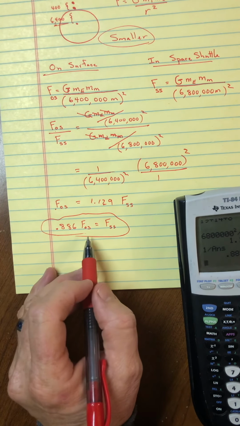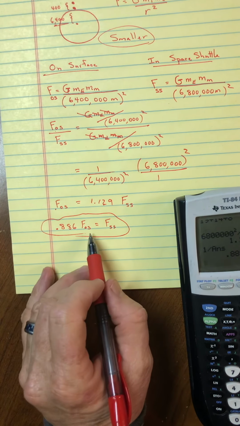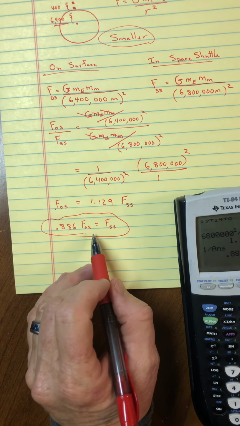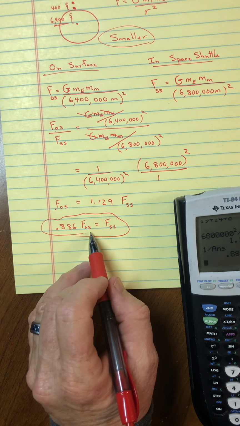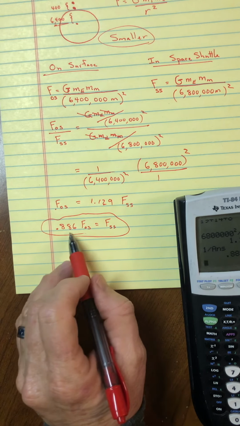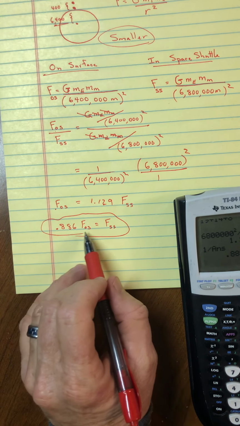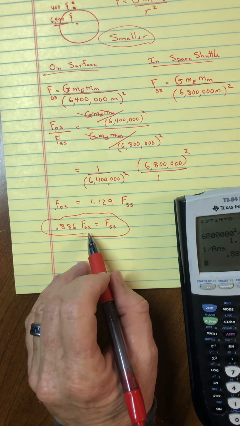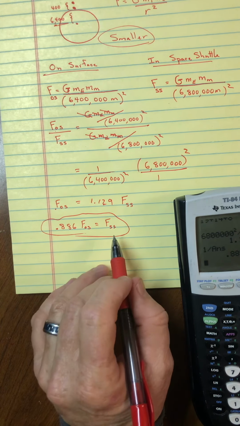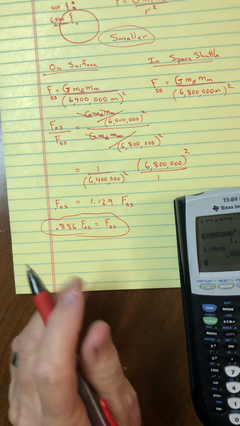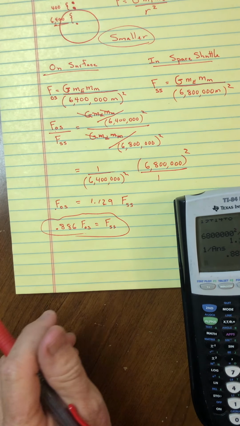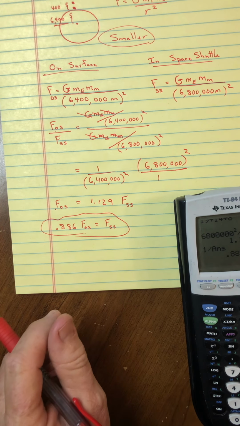And so that's comparing to the surface. So take your surface and you reduce it by a small amount. That's about, all those round out to 89. So that's about an 11% drop. And so you are about 11% lighter when you're in the space station.